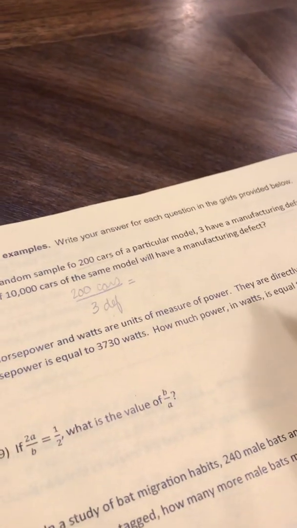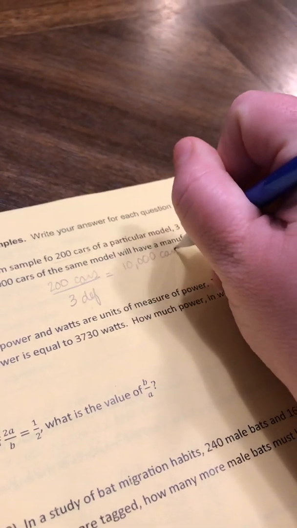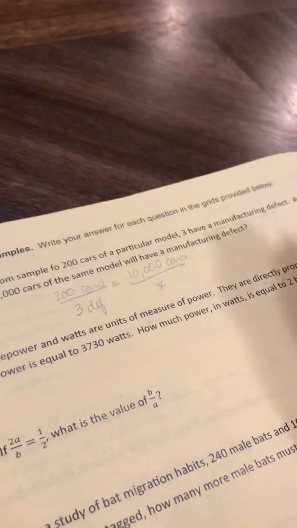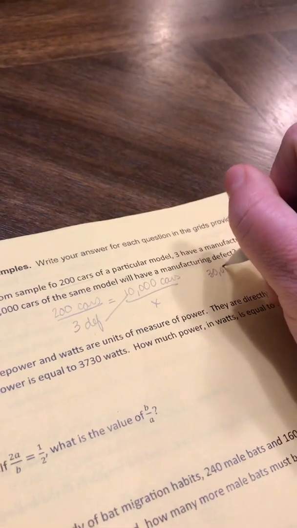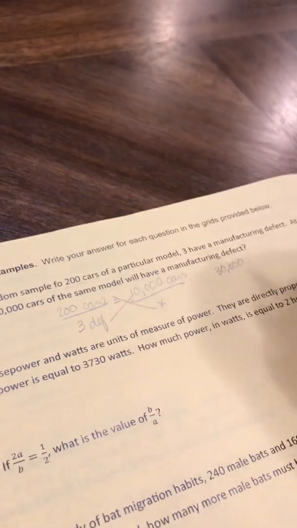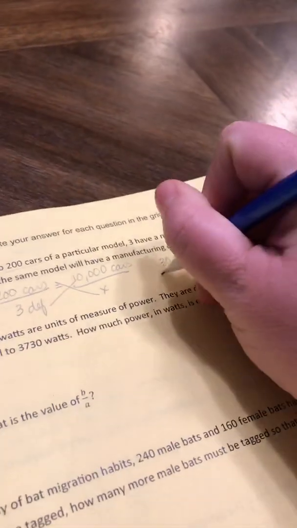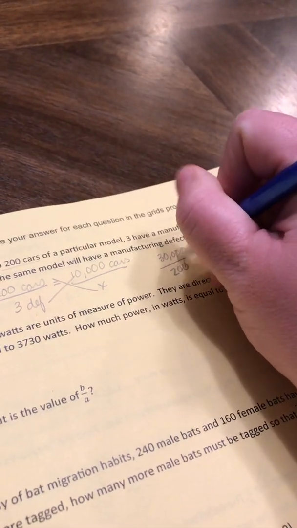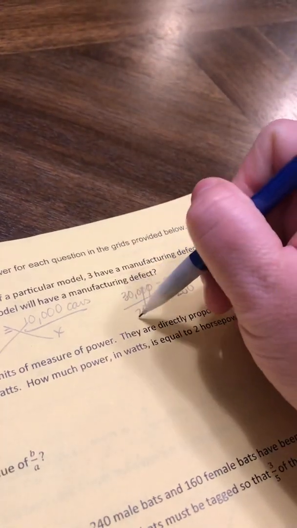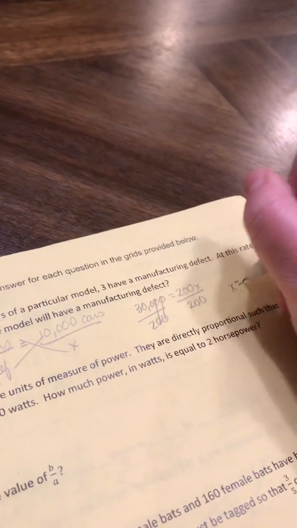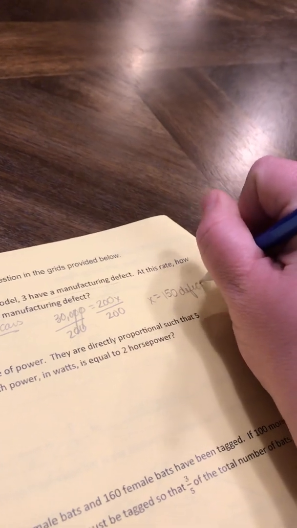So in the second part of the problem, we've got a total of 10,000 cars, and we're wondering how many defects we would expect to see at that same rate. So we're going to cross multiply. We've got 3 times 10,000 is 30,000, and that's equal to 200 times x. And we're going to divide by our 200. First thing we can do is cancel out some zeros. Oh, I hate that word, cancel. And we've got 300 divided by 2, which is 150 cars. So we can expect to see 150 defected cars.